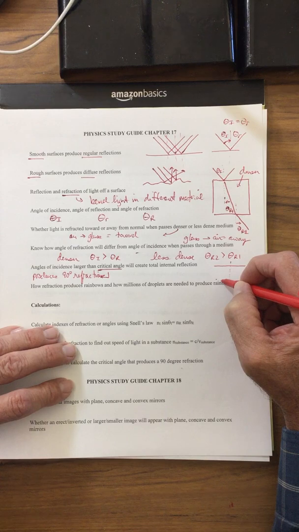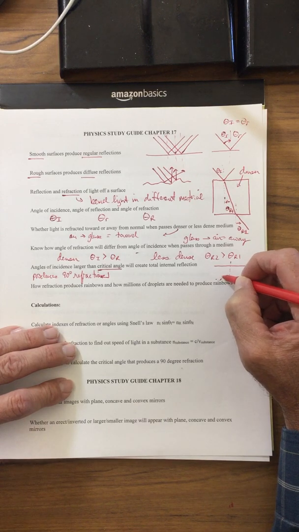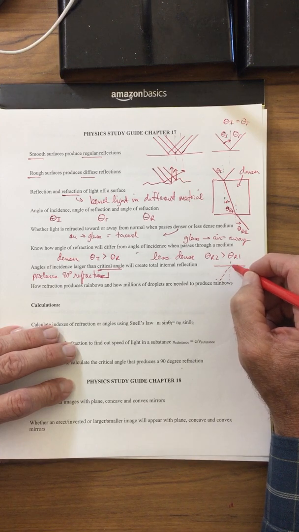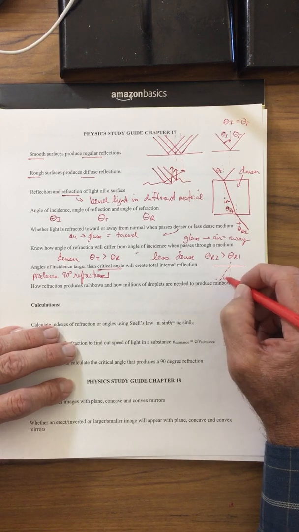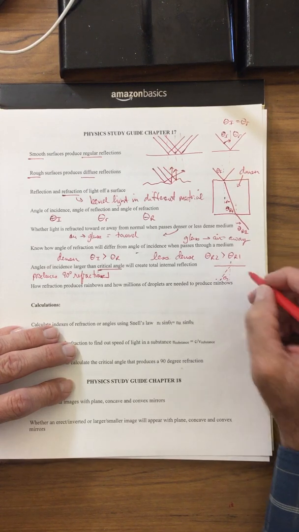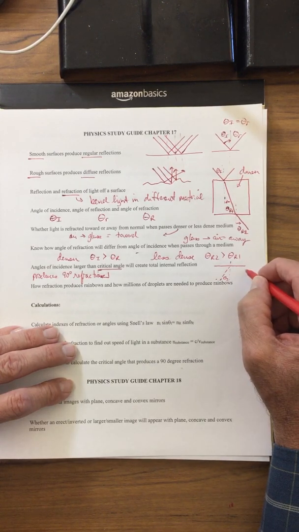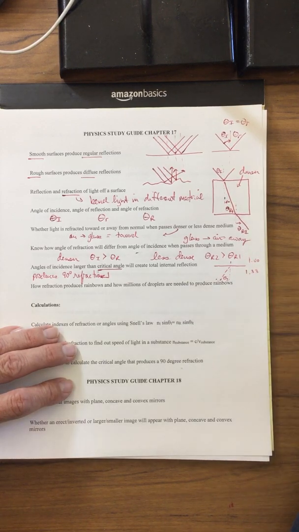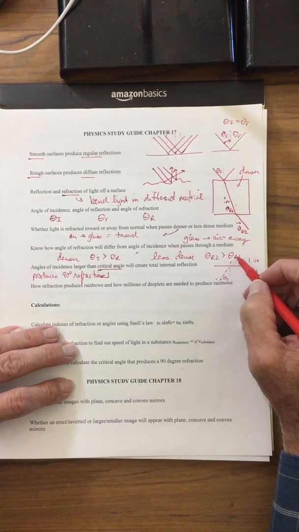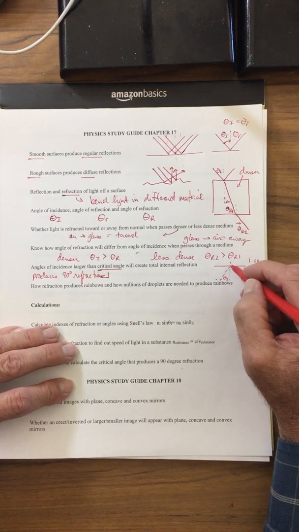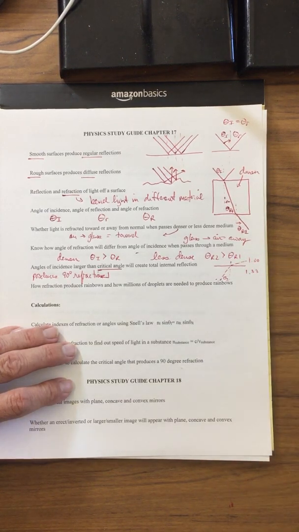So this angle coming in like this, here's the angle of incidence. We're going to be refracting this angle. We're going from water to air. So this is not going to continue on a straight path. It's going into a less dense material. It's not going to bend toward the normal. It's going to bend away from the normal.